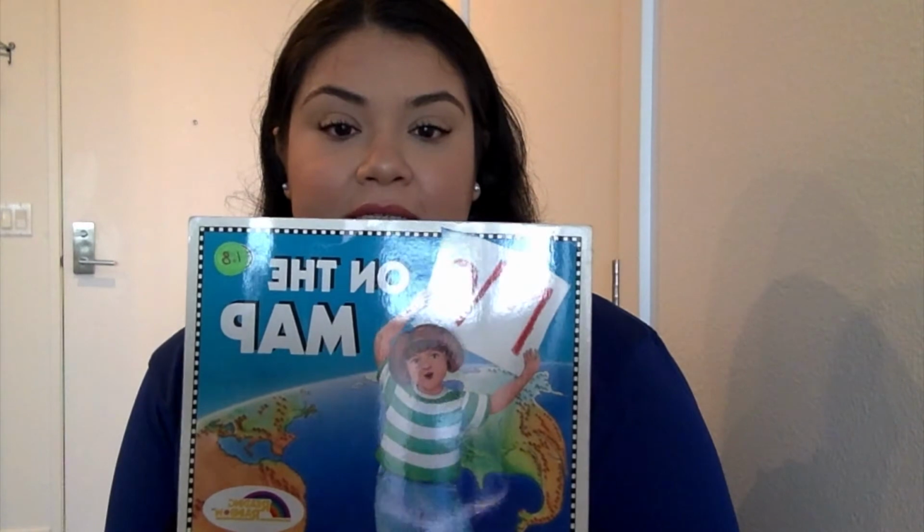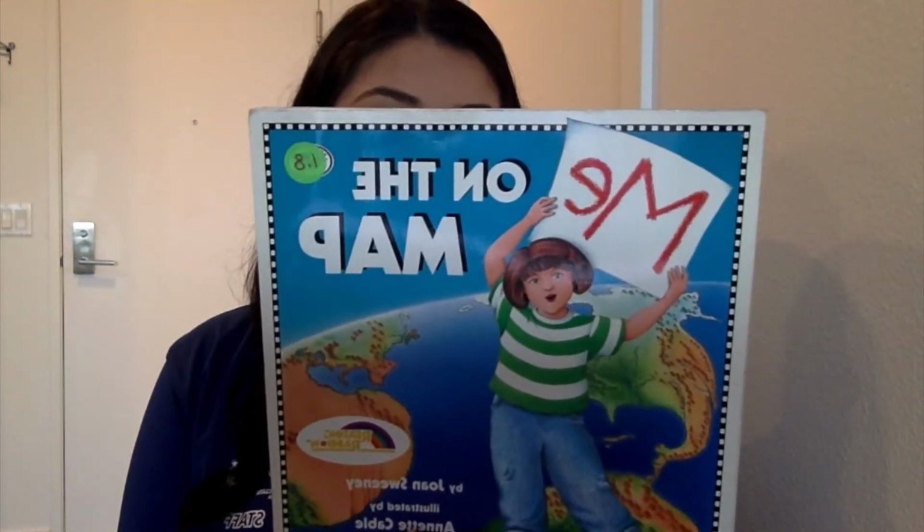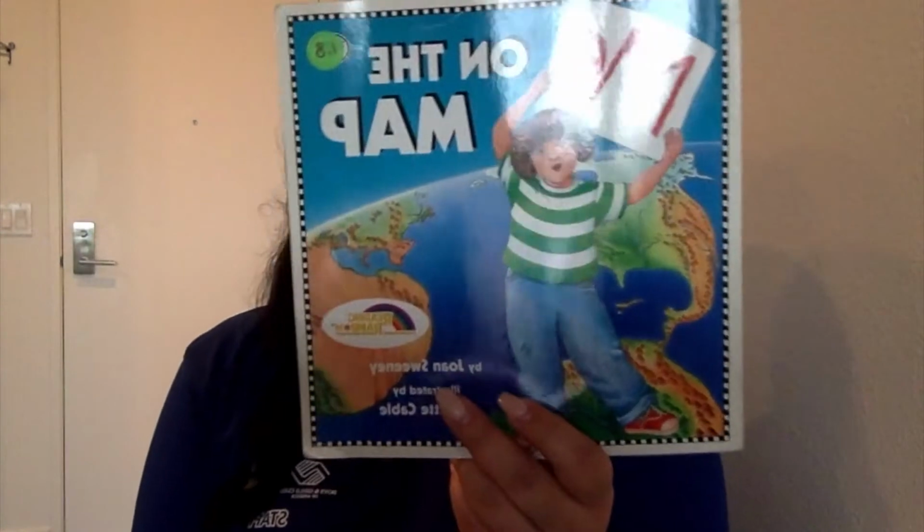So the title of the book is Me on the Map by Joan Sweeney, illustrated by Annette Cable. So if we look at the picture on the front cover of the book, we can try to see and think about what the story might be about. So let's see what we can see. So we see a little girl holding a sign that says me, and we also see the world behind her, Earth behind her. So maybe we can think that this book might be about the little girl showing us where she lives or where she is from.